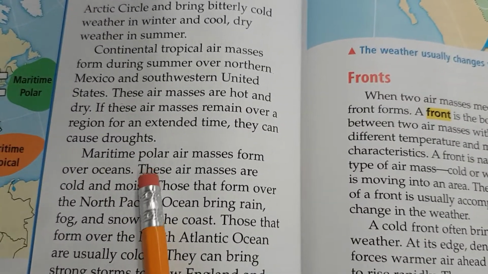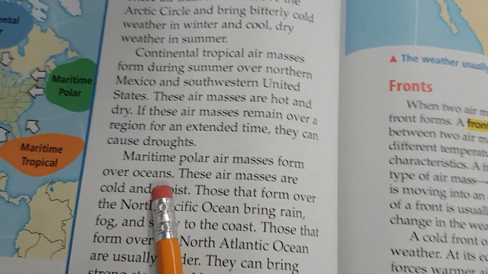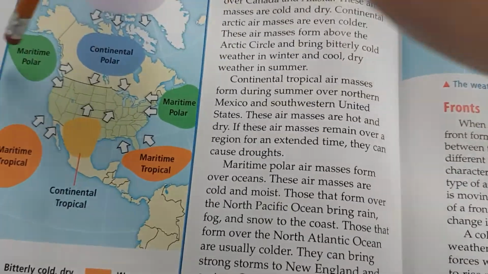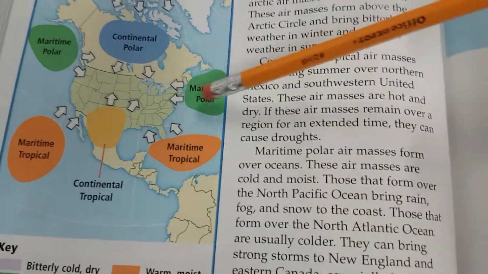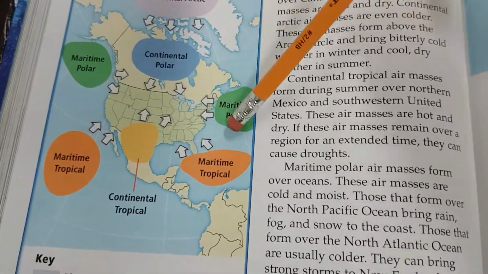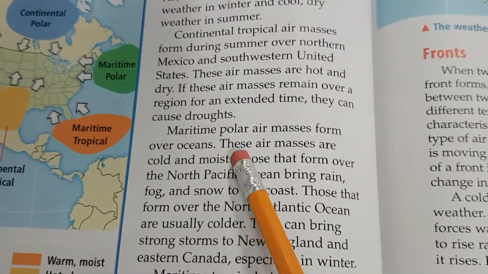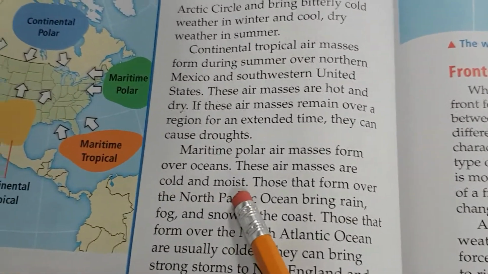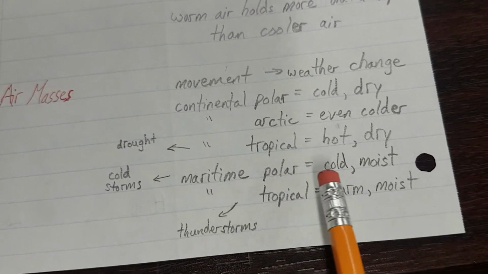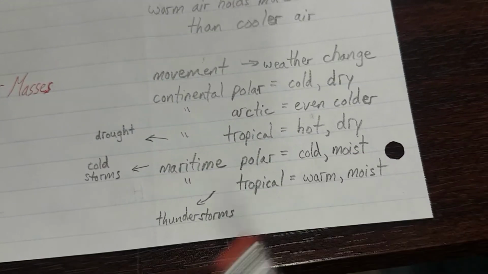Maritime polar air masses form over oceans. Okay, so it's still polar, meaning the polar regions close to the North Pole, but now it's maritime, as in marine, as in the ocean, water. These air masses are cold and moist. Okay, maritime polar, cold, moist.